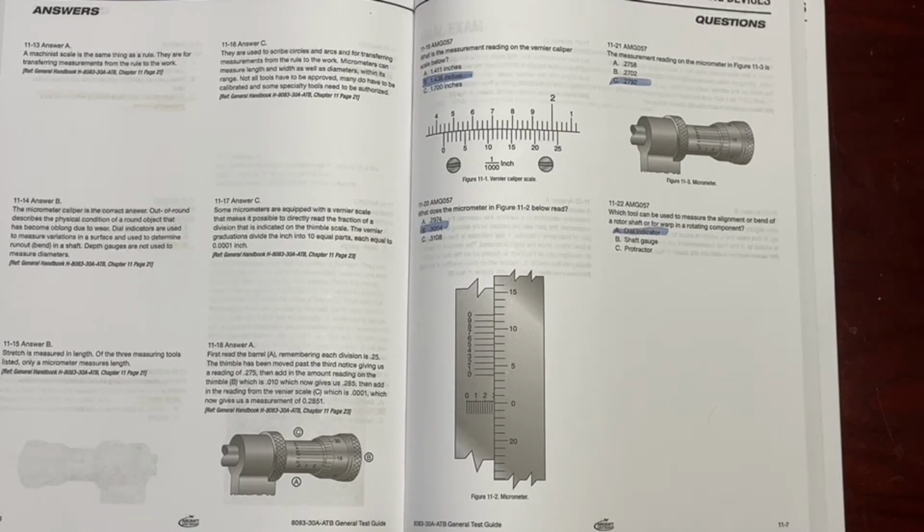11.21. The measurement reading on the micrometer in figure 11.3 is A. 0.2758, B. 0.2702, or C. 0.2792. The correct answer is C. 0.2792.